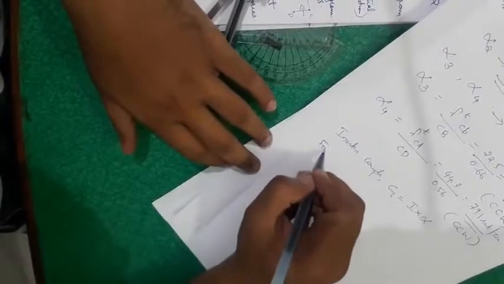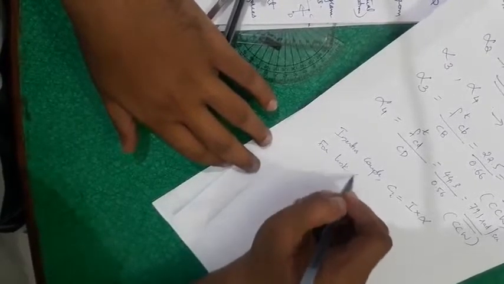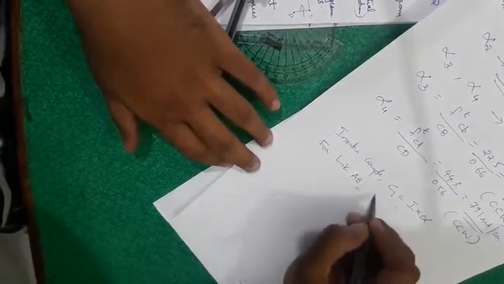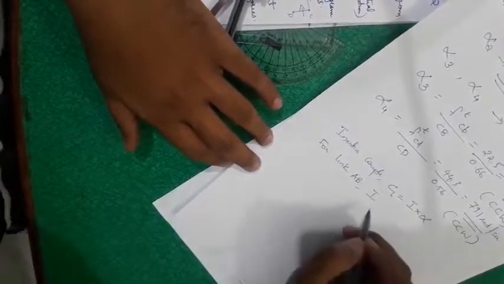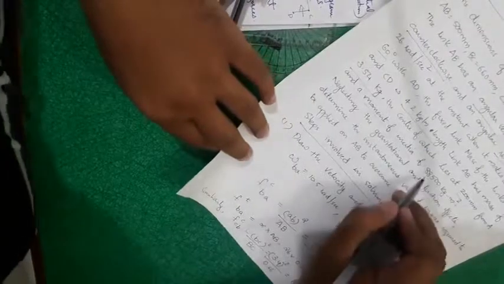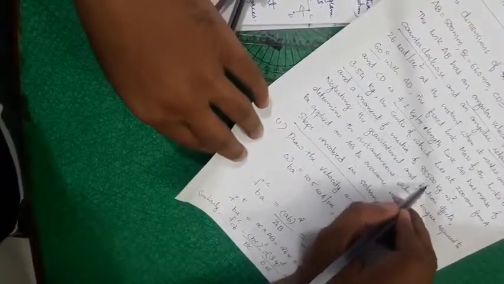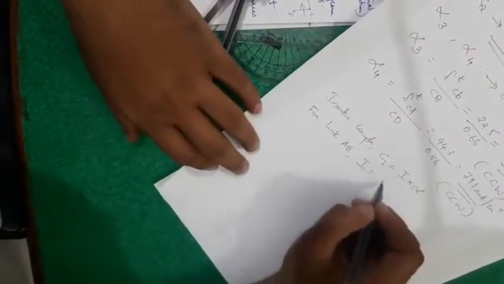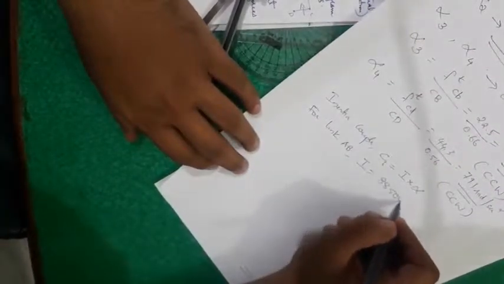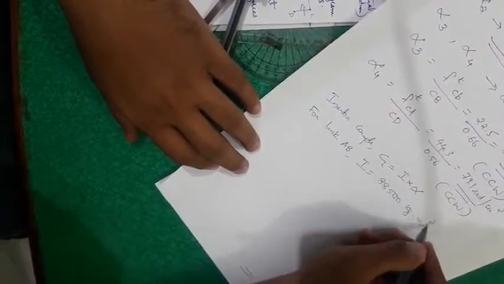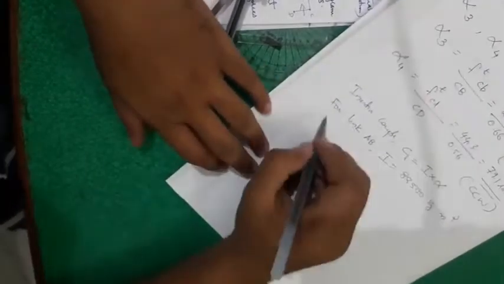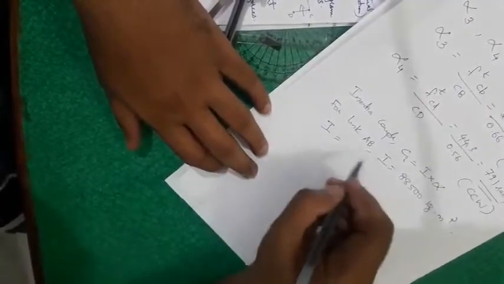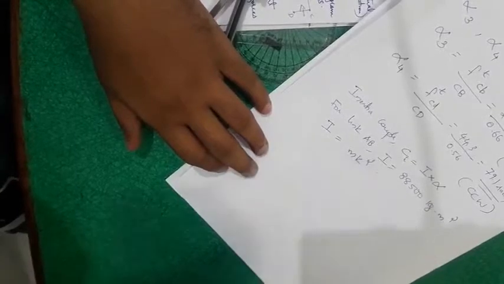So for the link AB, moment of inertia I is given in the question. That is 88,500 kilogram meter square.